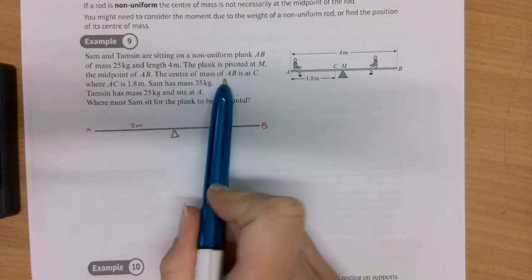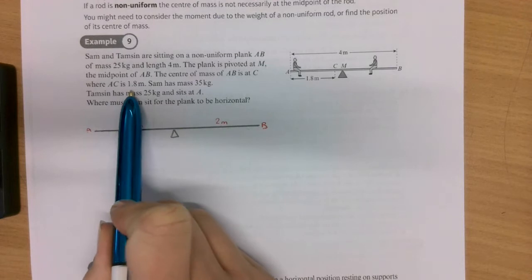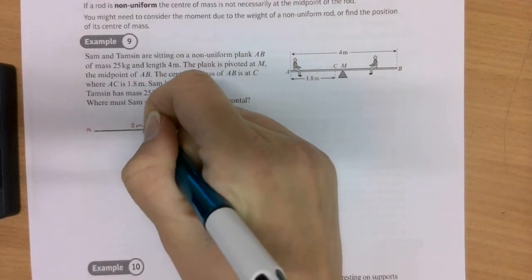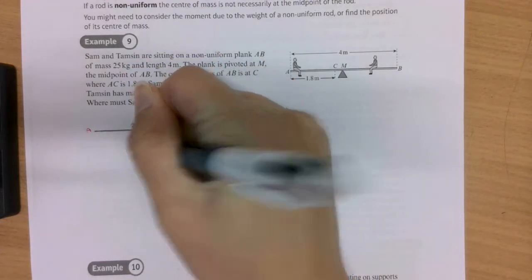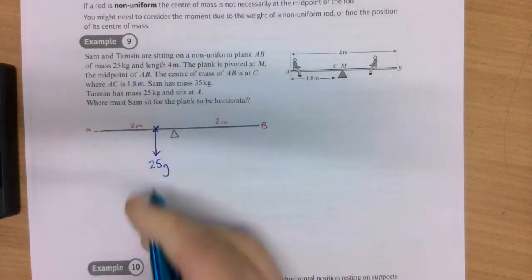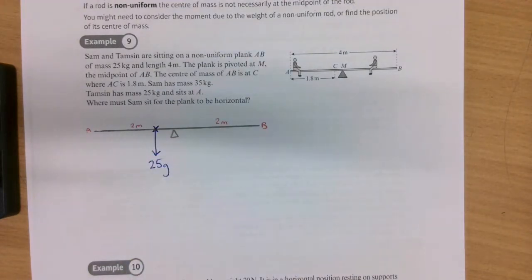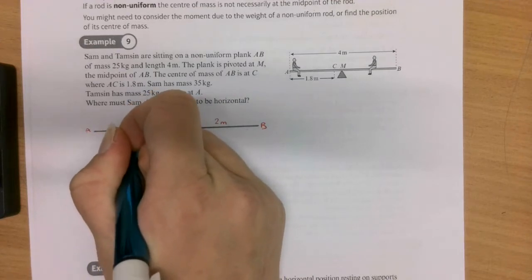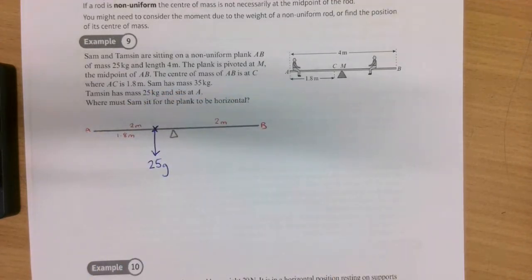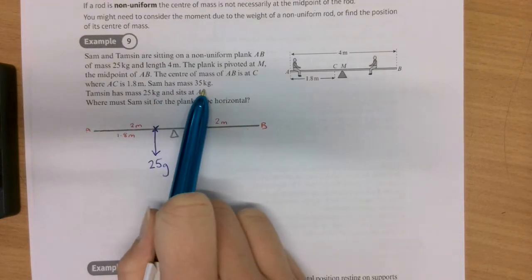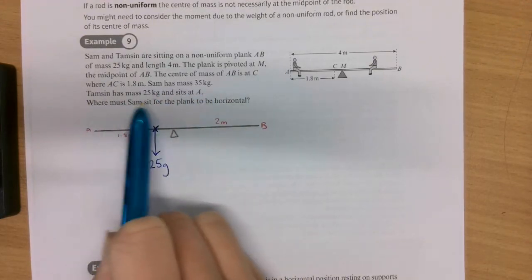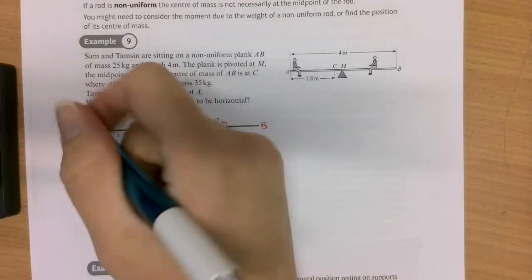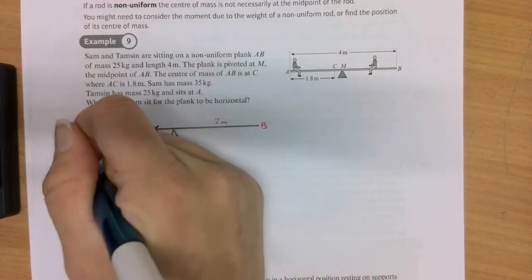So I know that there's 2 meters all the way to there and 2 meters all the way to there. The center of mass of AB is at C, where AC is 1.8. So I'm going to say the center of mass is here. So my 25g acts down there at that point where the center of the mass is. And this distance to the center of mass is 1.8 meters. Sam has mass 35 kilograms. Tasmin has mass 25 kilograms and sits at A. So she sits on the end. So we've got 25g acting down here.